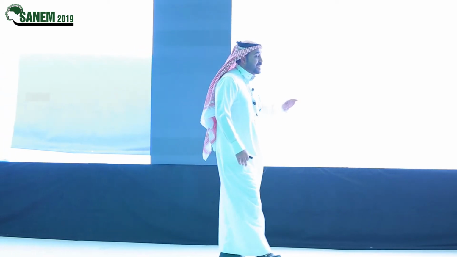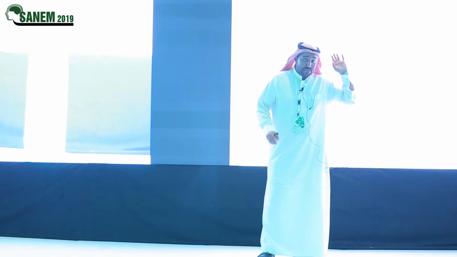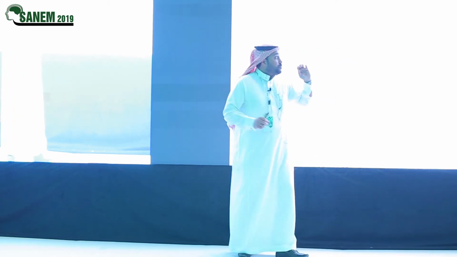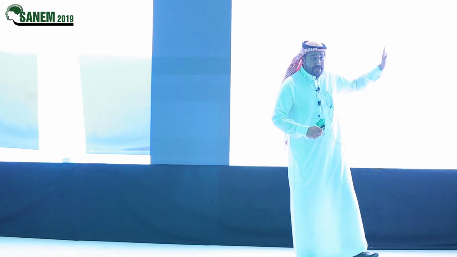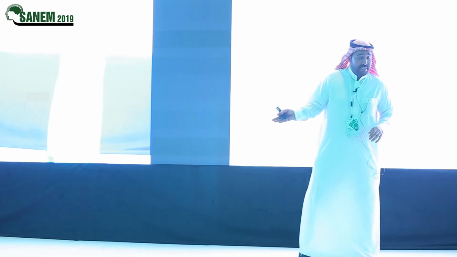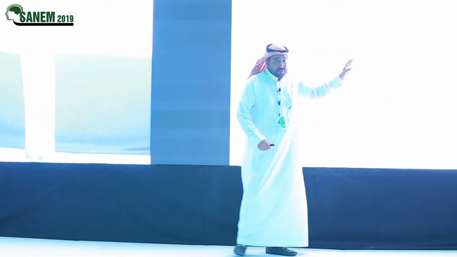The slide before the end, or the last 2 slides, this is very important to differentiate between SMA type 3 and dystrophy. We heard it yesterday in the DMD lecture. So this is really important.